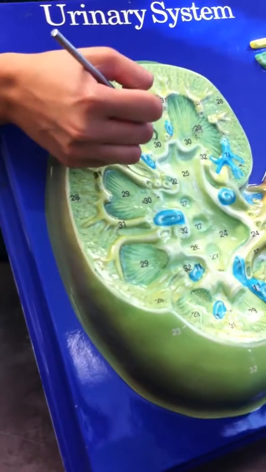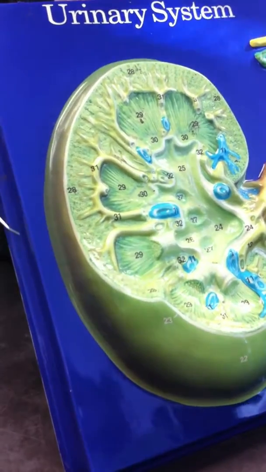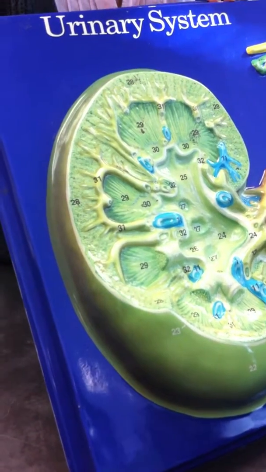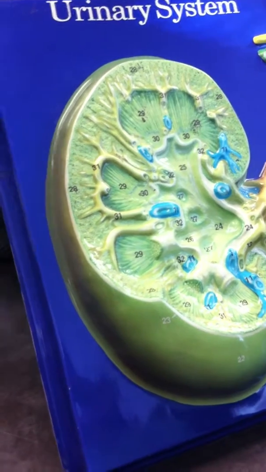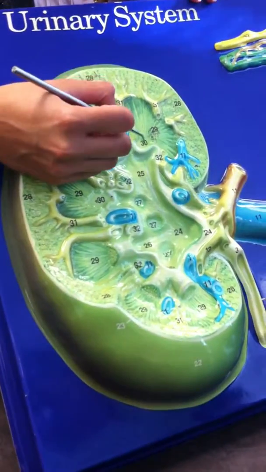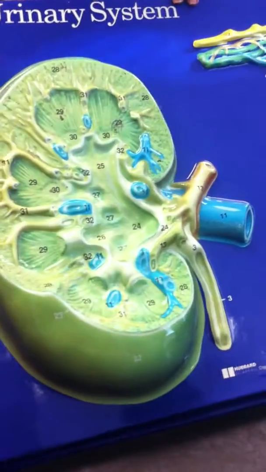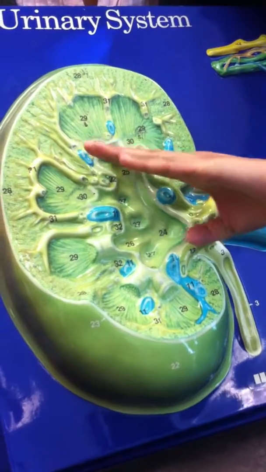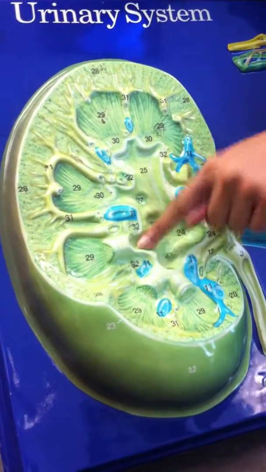Number 30 here represents the renal papilla. Do not get confused with papillary muscles in the heart. It's not a muscle, it's just papilla, and inside the kidney it is the renal papilla. The renal papilla opens up into this smaller region. They are like finger-like projections right here, number 29.